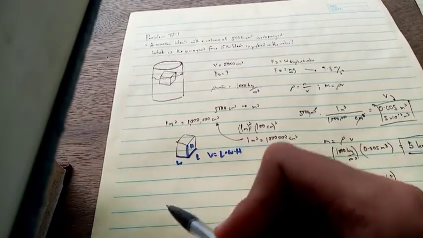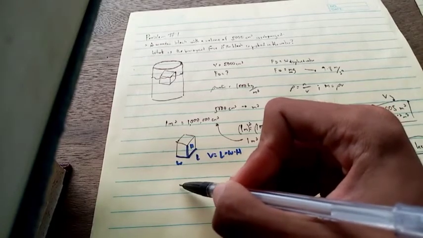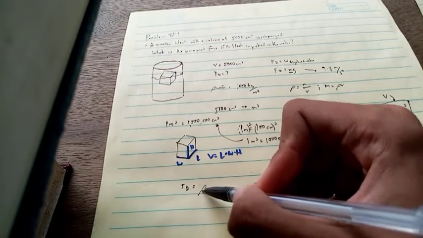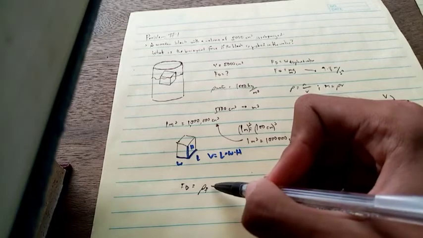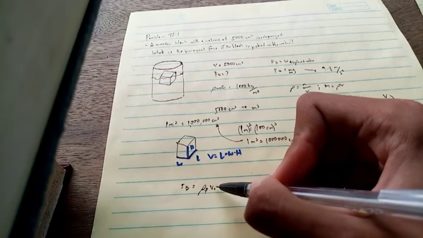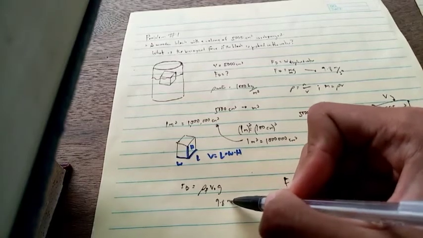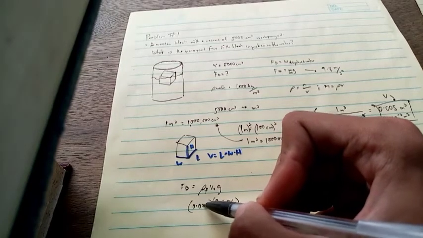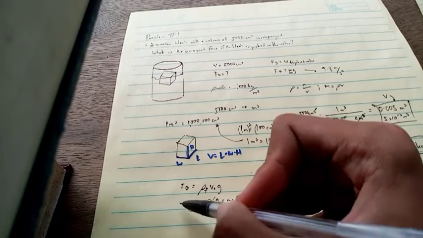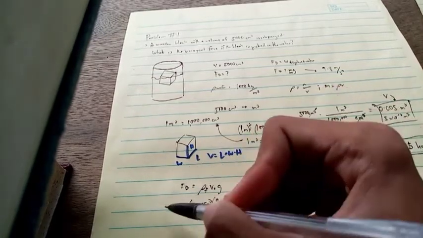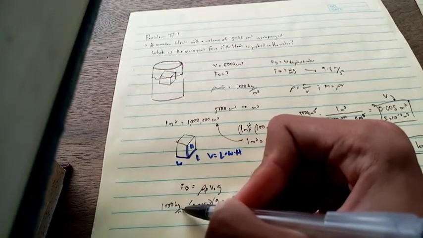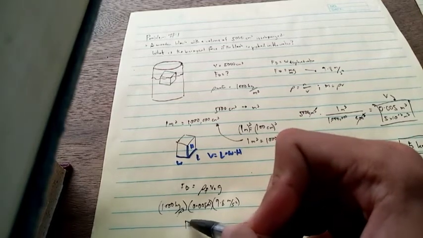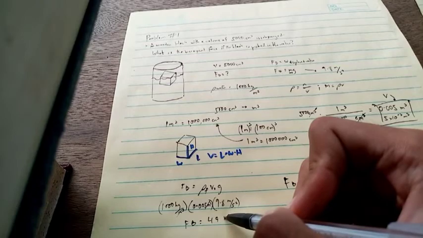As for checking, we can say that the buoyant force is also equal to the density of the fluid times the volume of the object times gravity, 9.8 meters per second squared, times the volume, which is 0.005 cubic meter, times the density of the fluid, which is 1000. We can still get the same answer of 49 newtons.